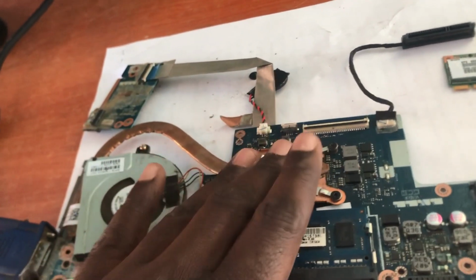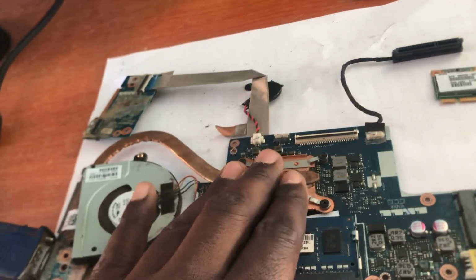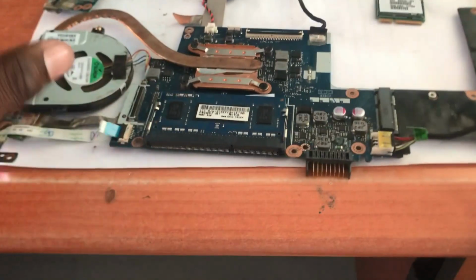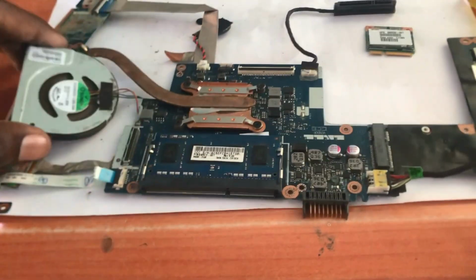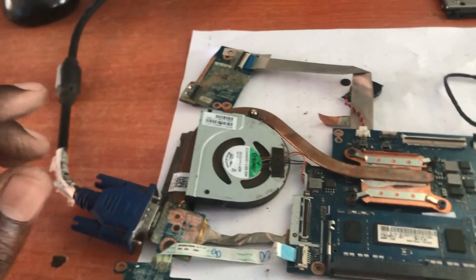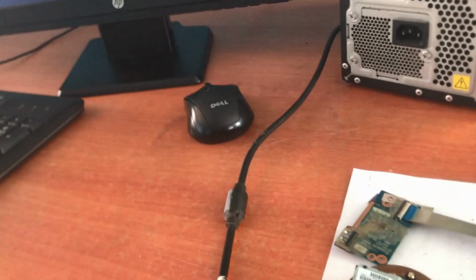If you are to hold here, just right here where I'm holding, it's already heating. So what is keeping this system cool is this fan that is running. So it's keeping our system cool. And as you can see, fortunately we are not able to see anything here. It's just taking a bit of time. We don't have the whole day.